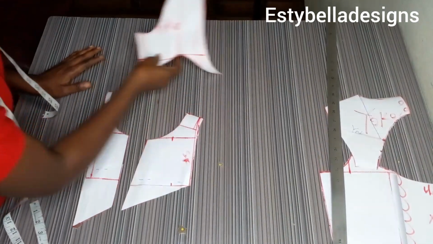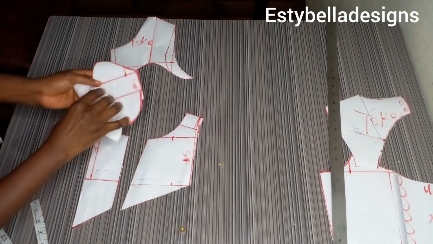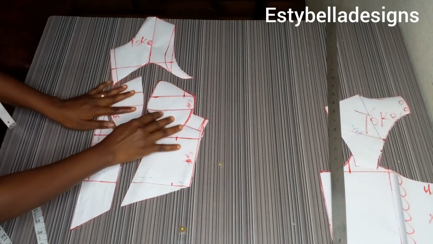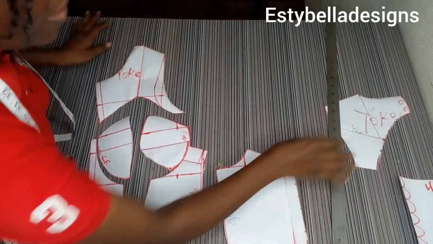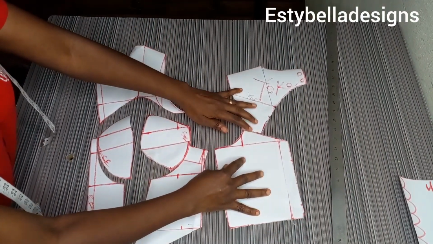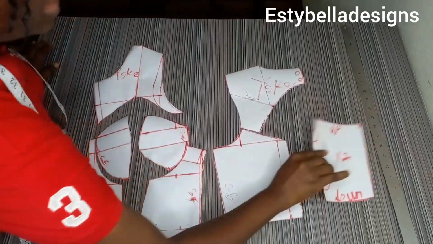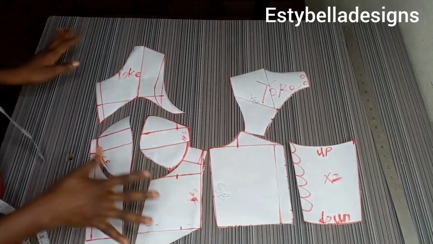So these are yoke. Our pattern is ready. These are yoke. These are cup. I hope you can see it. Then these are back. These are back yoke. And these are modesty panel. So this is how I'm going to cut it and transfer to fabric.